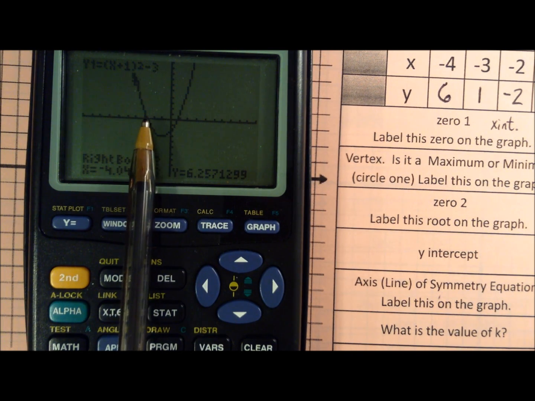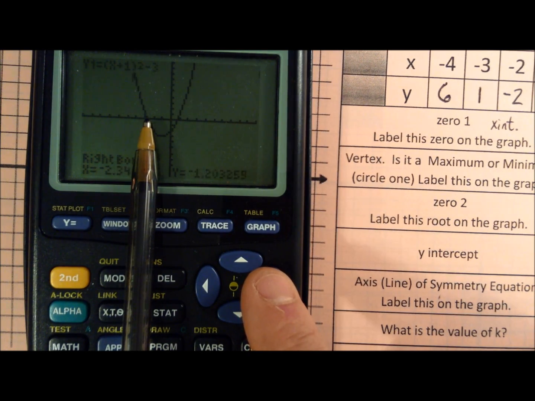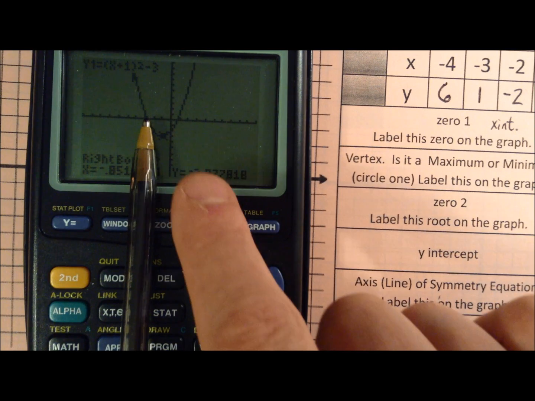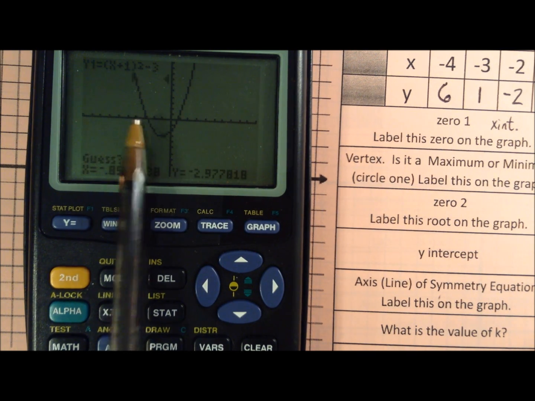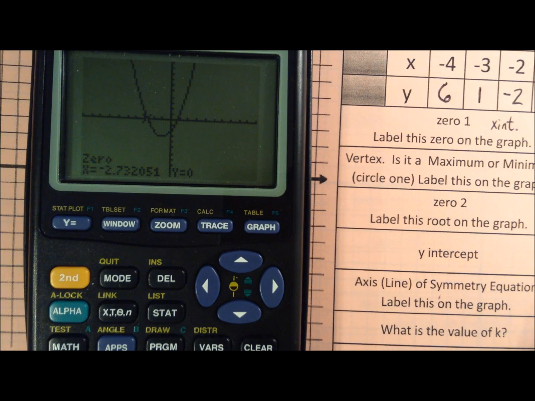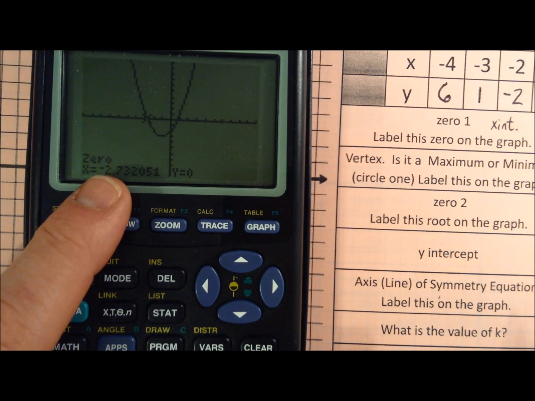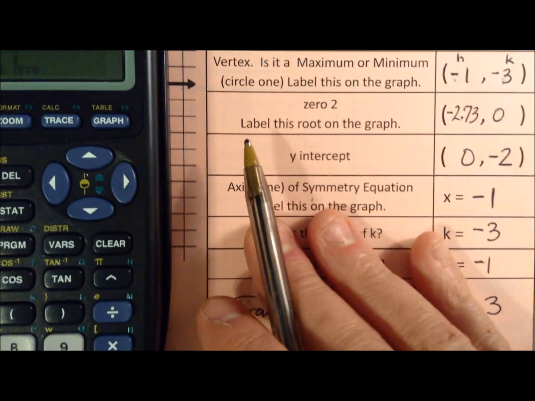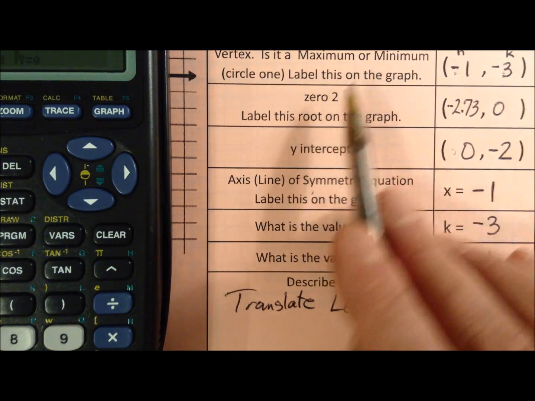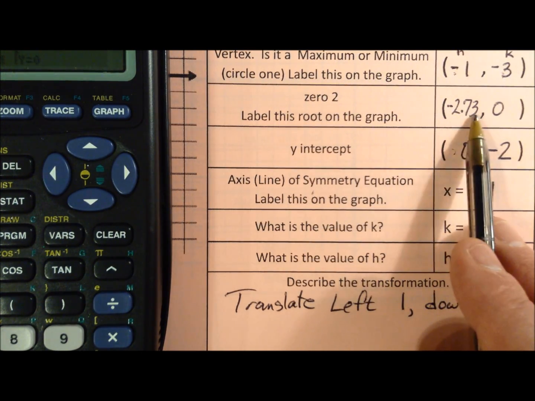Now the calculator is saying take your cursor and go to the right of your target. Again, my pen tip is my target, so if I move it to the right, I'm pretty safe right there. Do you agree that my cursor is to the right of my pen point? When you're satisfied with that, press enter and then enter a second time. The place where the parabola crosses the x-axis is at -2.73. So write that down as one of your zeros. -2.730 is one of your x-intercepts.